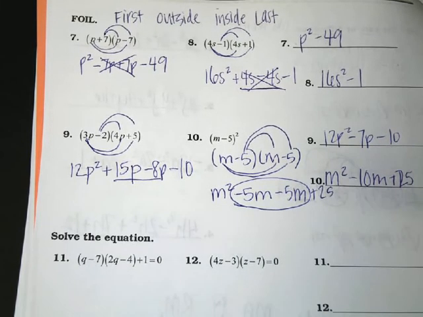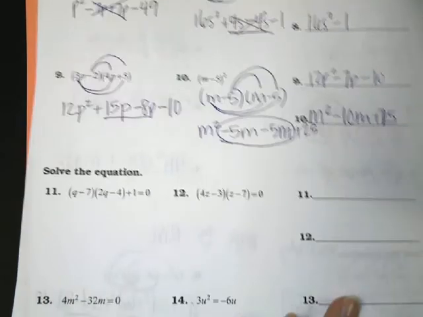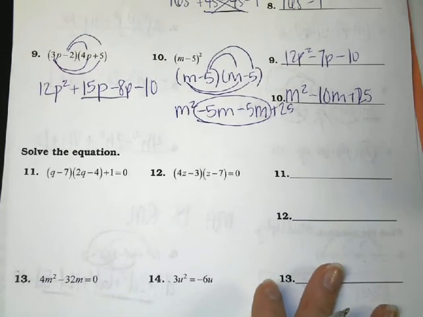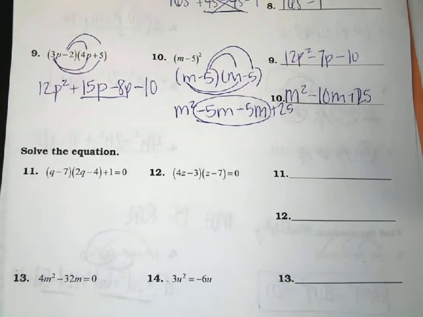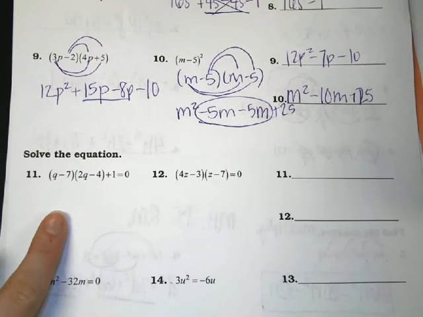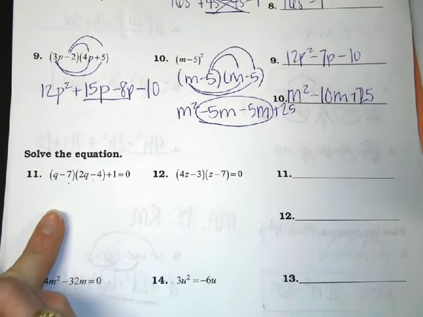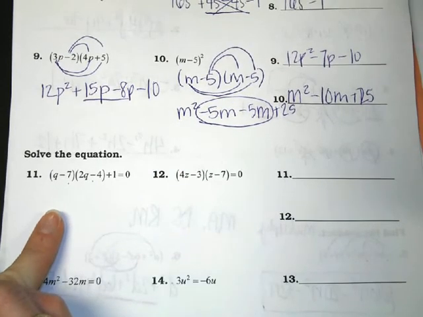The next section, we are solving the equation. Whenever you're solving the equation, you want to set each piece equal to 0. And if it's already set equal to 0, then you might need to factor out the greatest common factor in order to solve. Here, on number 11, we've got all of our factors already factored out, and everything's set equal to 0. So what I can do is just take each one of these pieces and set them equal to 0.